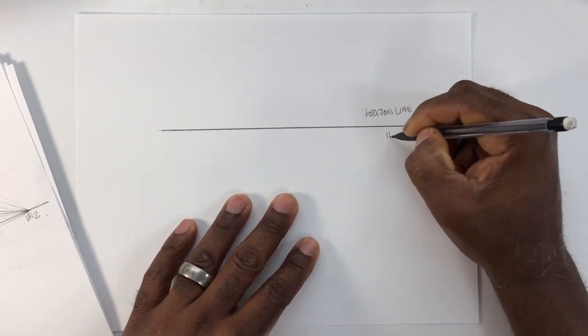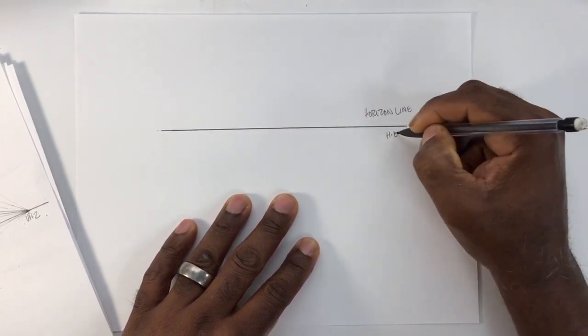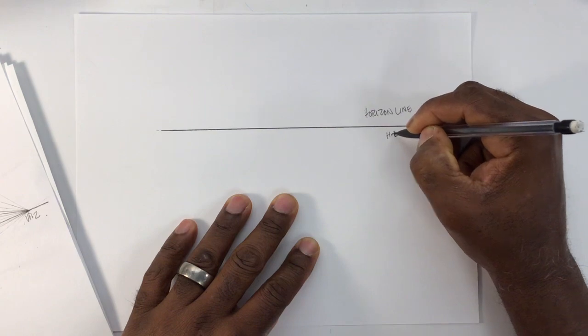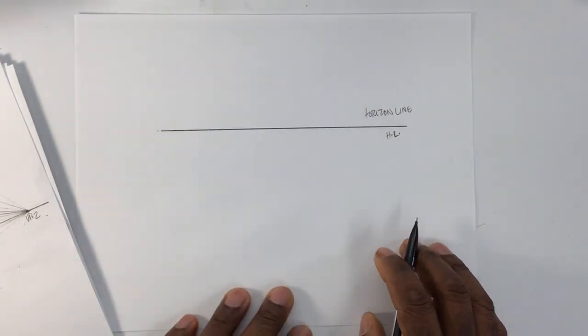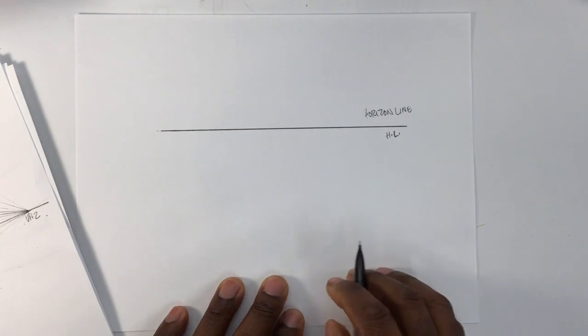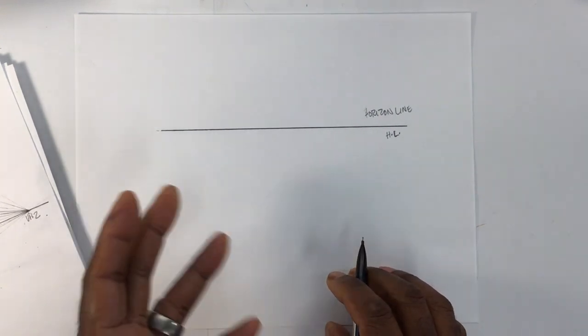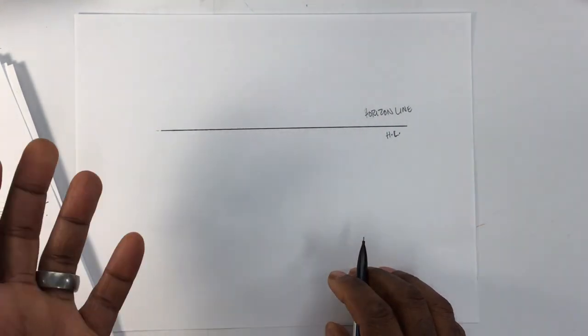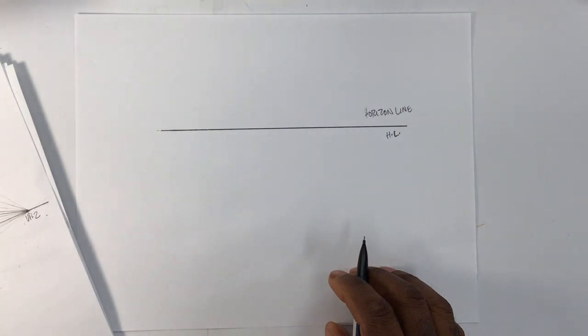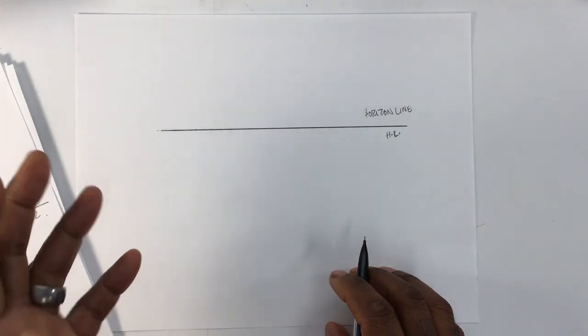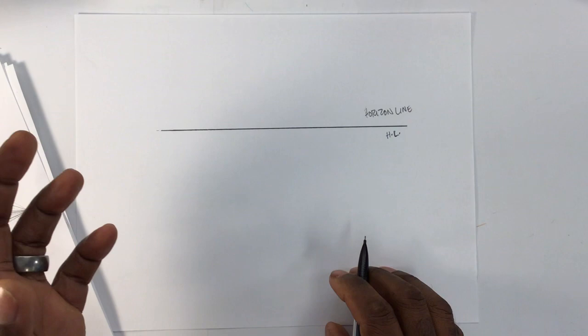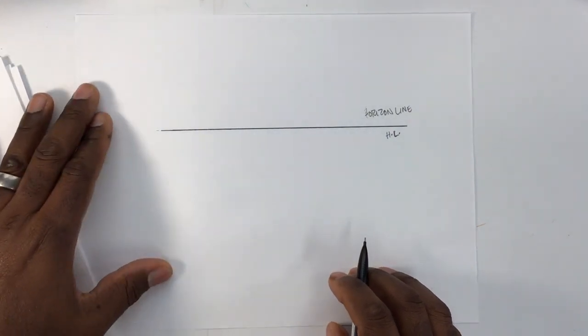Or an HL. And in the videos that are coming up, you're going to see me use this a lot. So after I'm done with this diagram, you can take a screenshot of it, or if you're doing it with me, keep it on hand, and I'm going to refer to this fairly regularly as I move on.